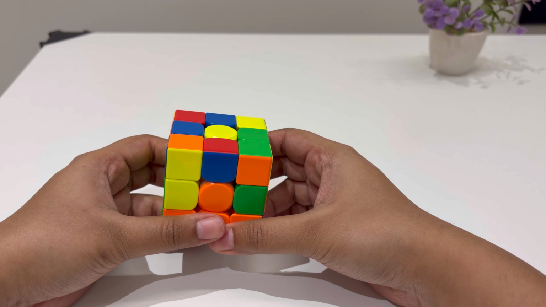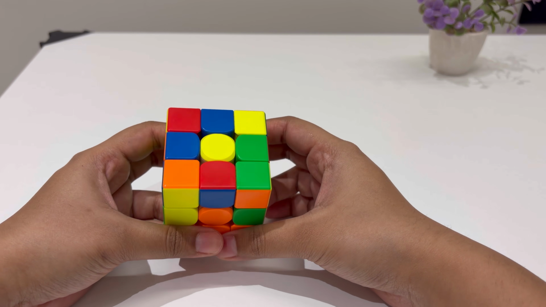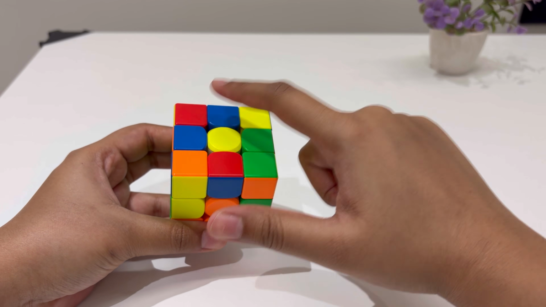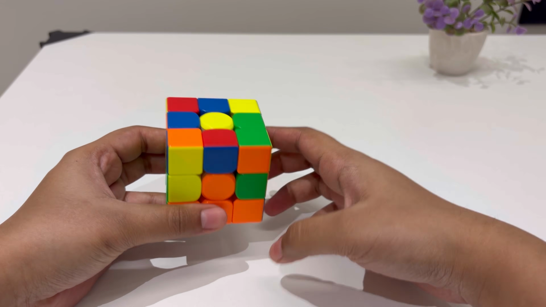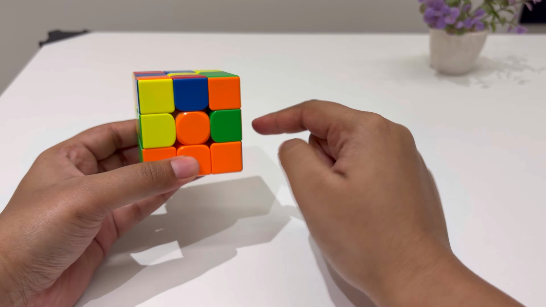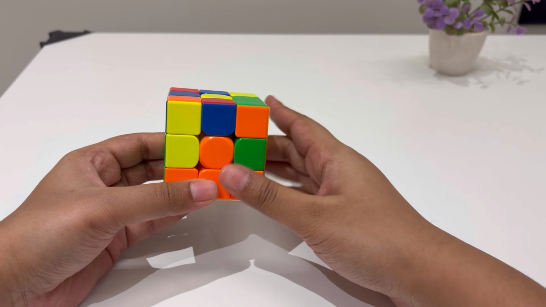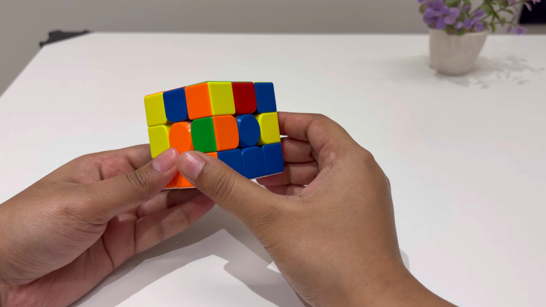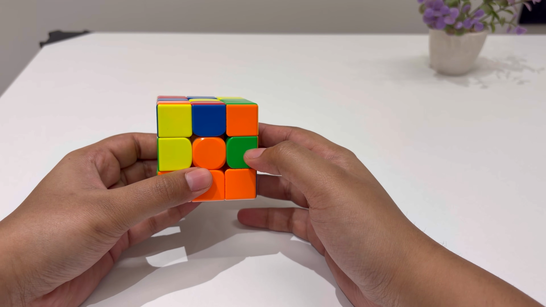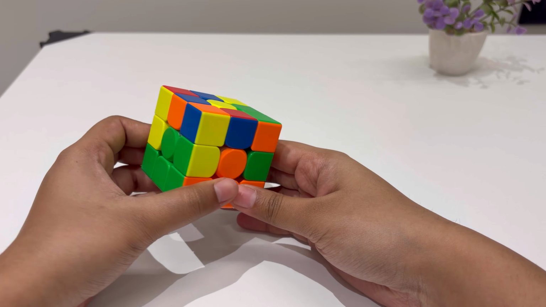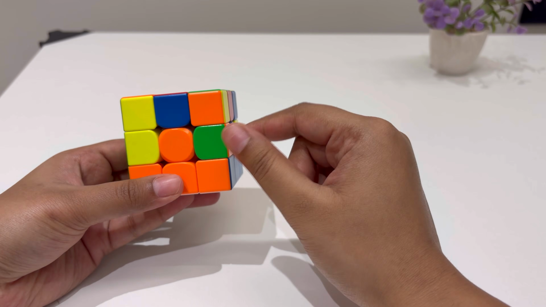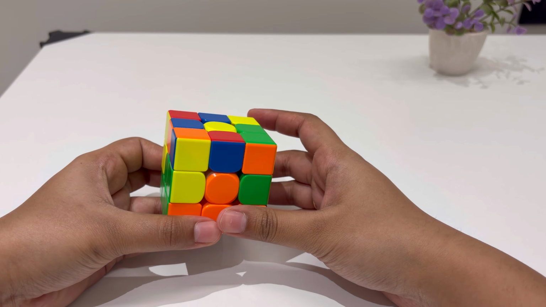for pieces without yellow. Now how is that so? Because look at the top layer. All the pieces, whether corner or edge on the top layer, would contain yellow. Now that means that none of the pieces on the middle layer can ever contain yellow. So to quickly spot pieces that need to go in the middle layer in the correct position, you can just look for pieces without yellow. So whether it is this or this or this or this one, they do not contain yellow.